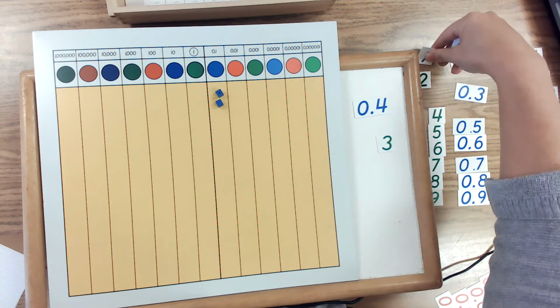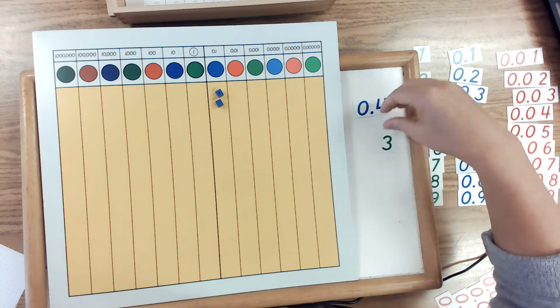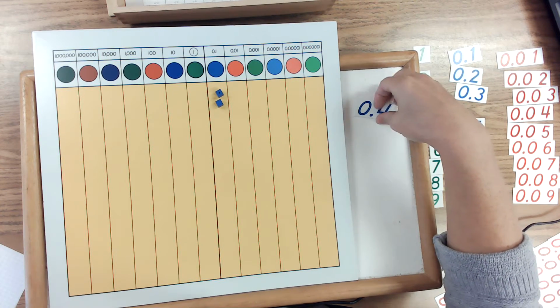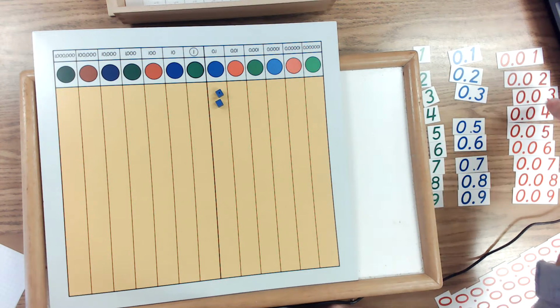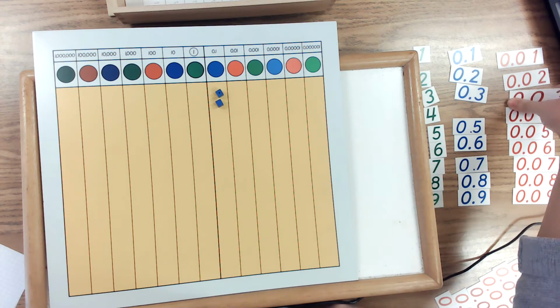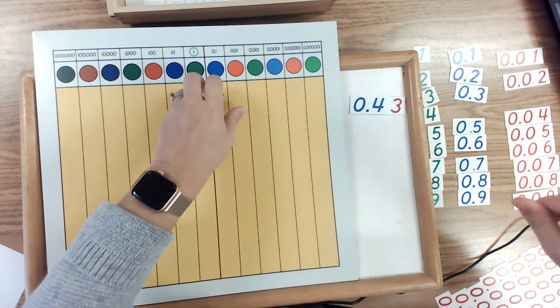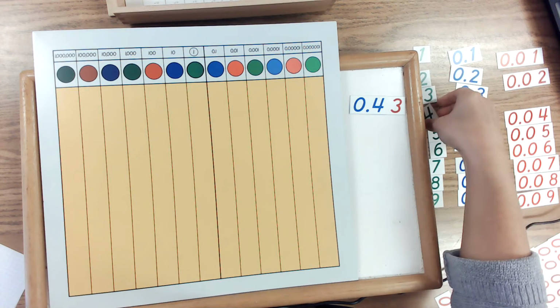Let's look at another one. This time we'll add some hundredths in it. Let's do 43 hundredths taken 4 times.